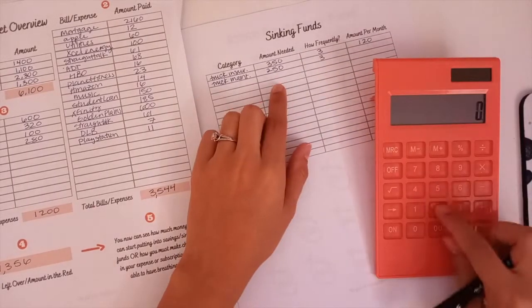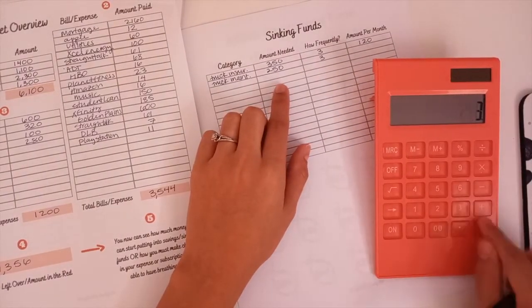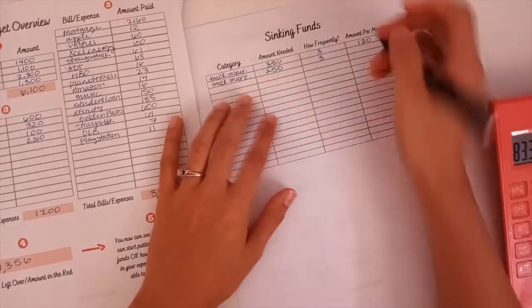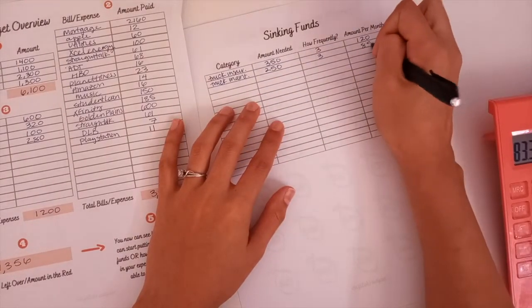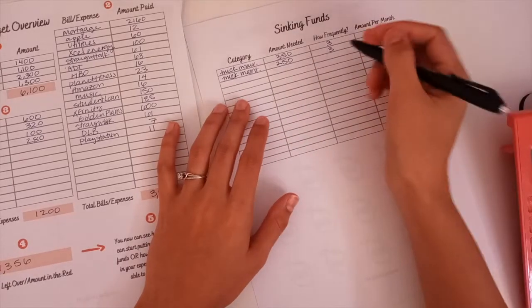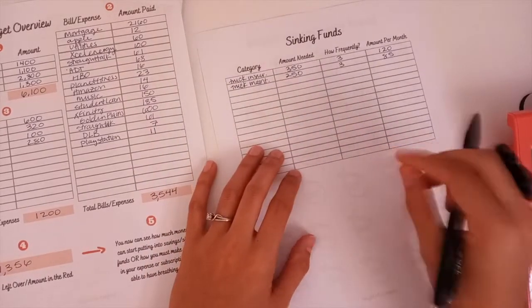Okay, same thing with truck maintenance. So I need to be saving at least close to $85 a month. And this is how I know how much money I'm going to be putting into my sinking fund.